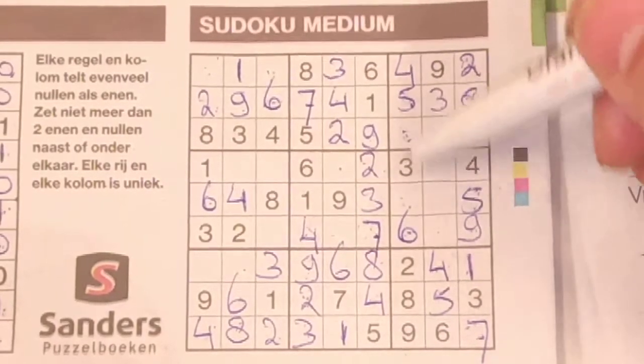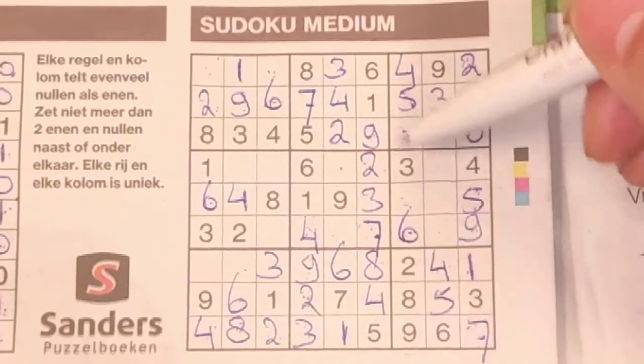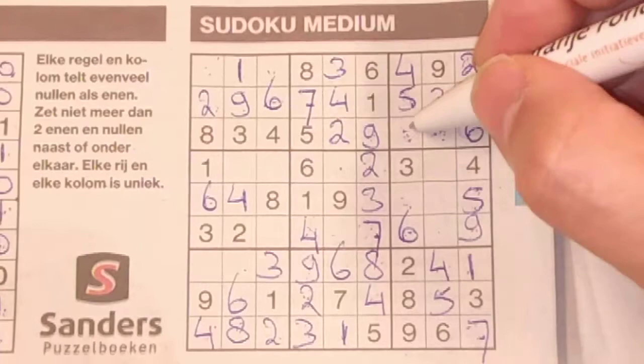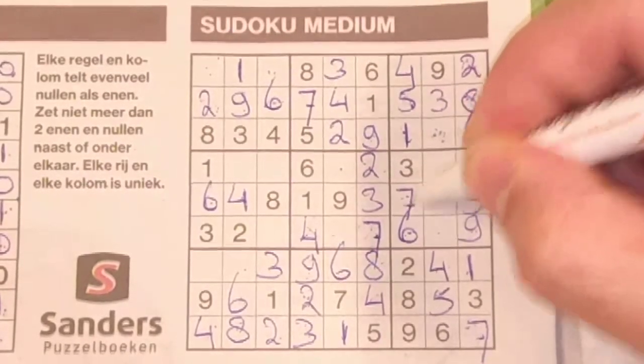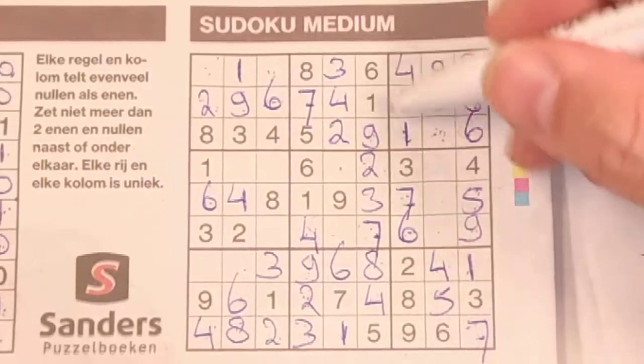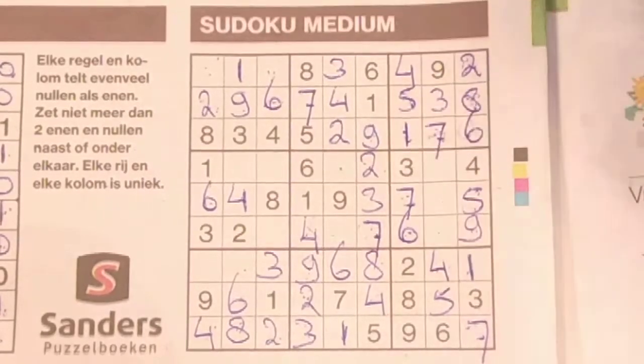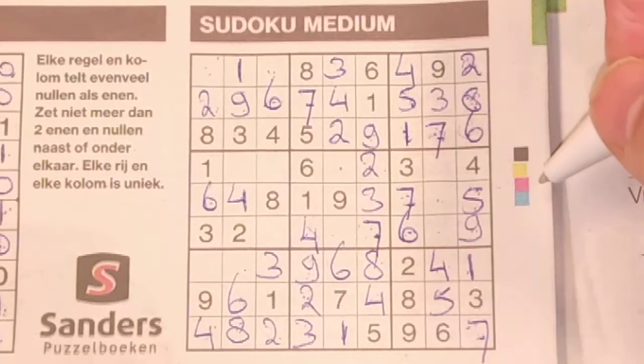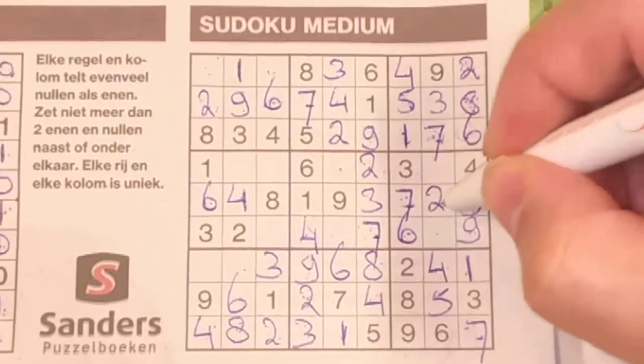These 2 boxes for this column are for the numbers 1 and 7. We have a 1 there, so no 1 here. 1 should be here, and the 7 goes there. 1 box missing in this big square for the number 7. 1 box is missing in this middle row for the number 2.